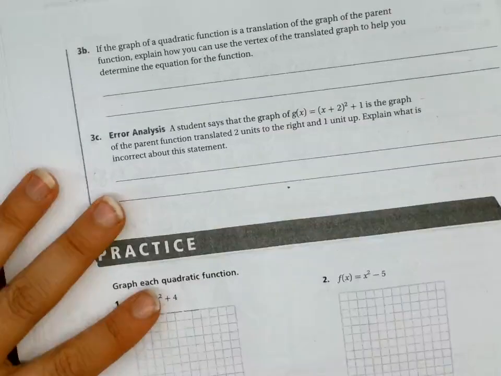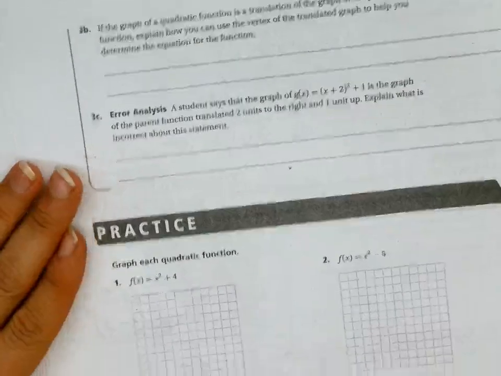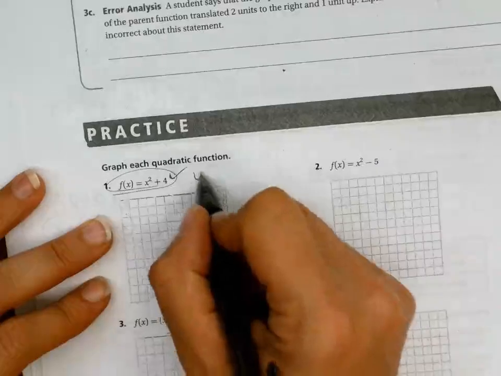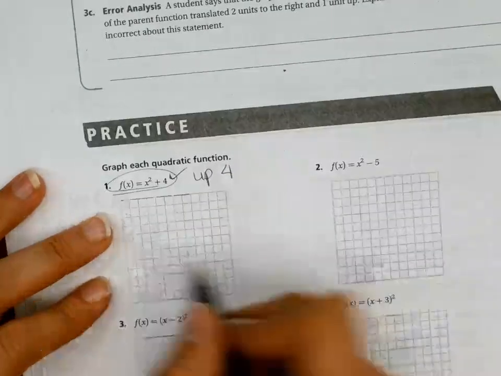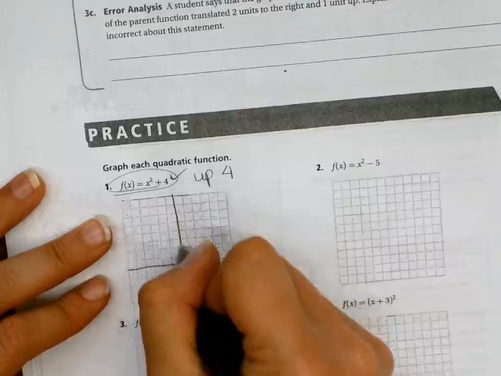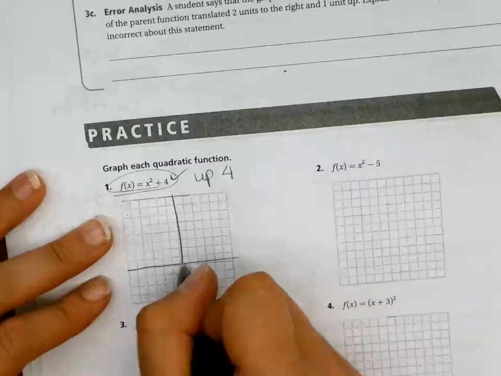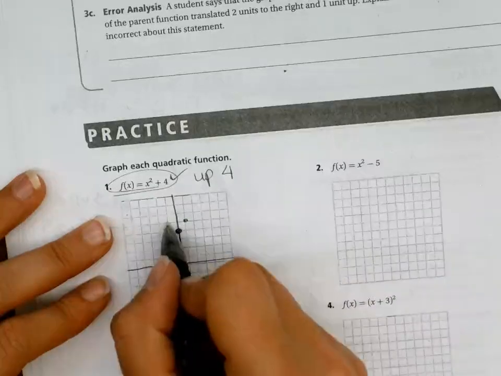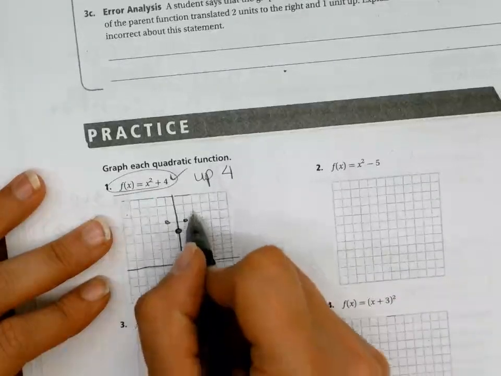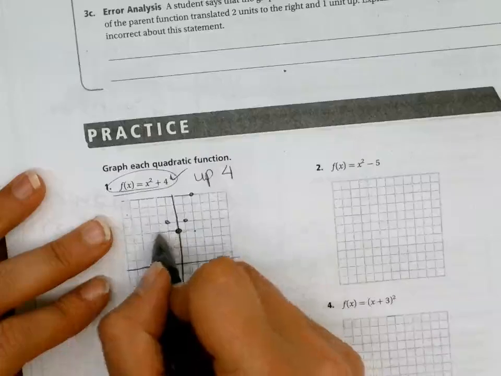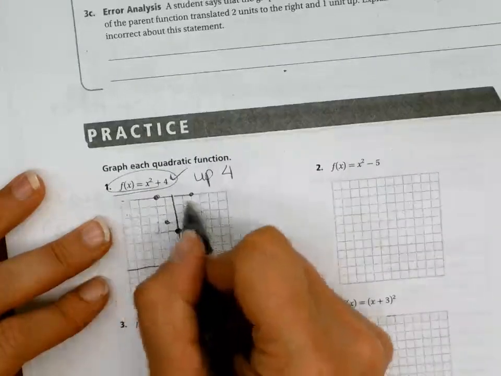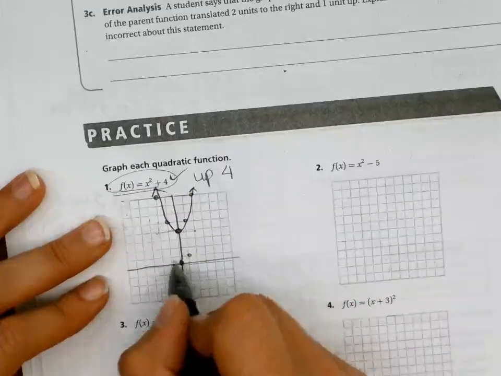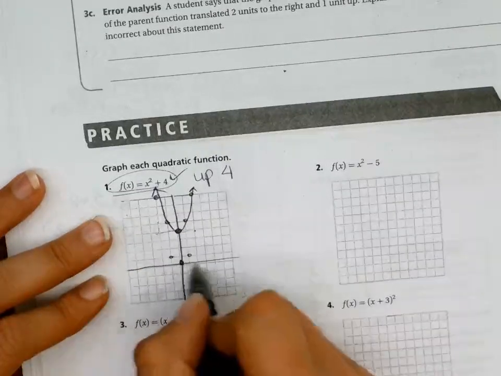All right, so let's go down to some practice. So if we're doing this one, we're shifting what? Up 4. So if I have my normal parent function, it would be (0, 0). Instead of (0, 0), it's (0, 4). Then it's over 1, up 1, over 2, up 4. That's how it normally would be, because you normally would have (0, 0), (1, 1), (negative 1, 1). You'd have 2 squared is 4.